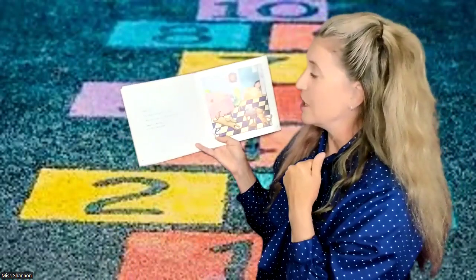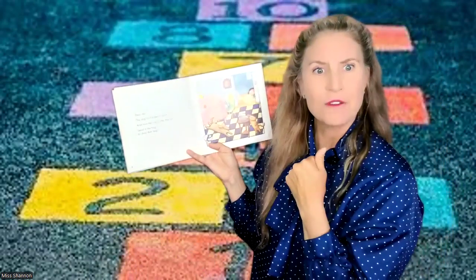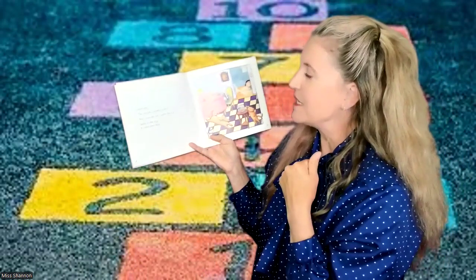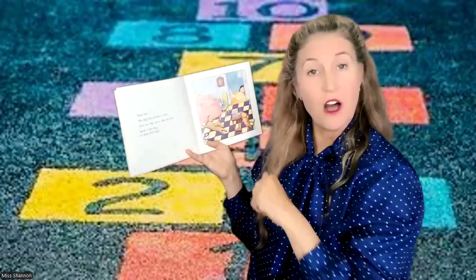One more. Dear me, the dog has broken a dish, and now the cat is after the fish. Send in the hog to shoo away the dog. Did you hear it, rascals? Fish dish. Hog dog. Last one.